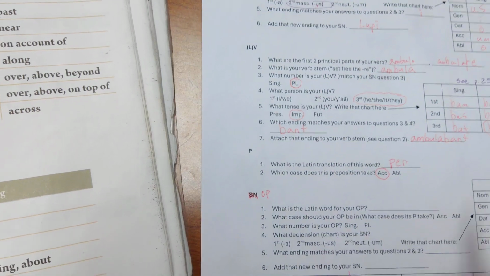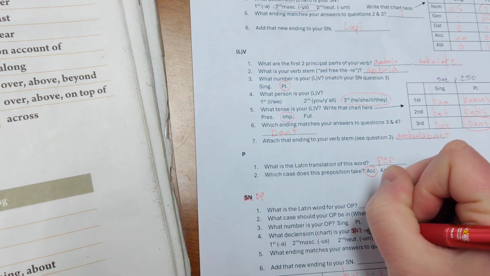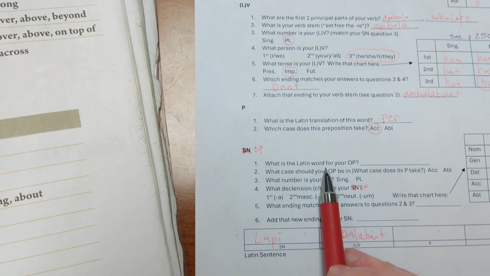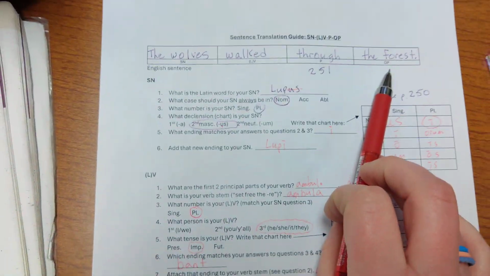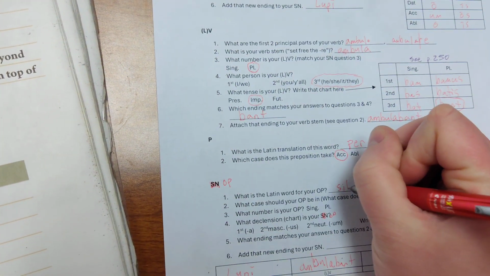Okay, there is a typo on this page. I believe it's fixed in your packet. Okay, so, and this also. All right, so object of the preposition. What is the Latin word for your object of the preposition? Well, we have the word forest. And if we were to look it up, the word for forest is silva.